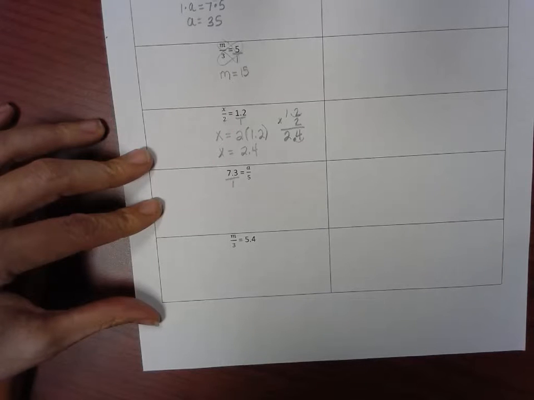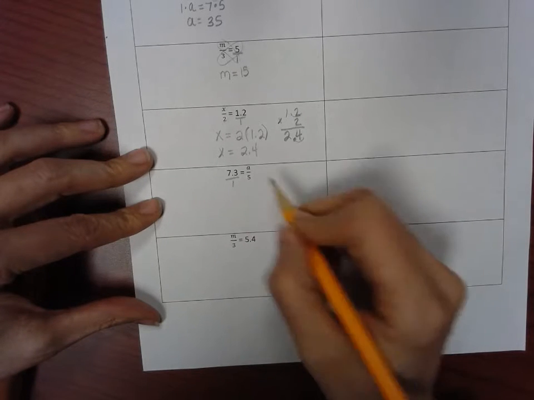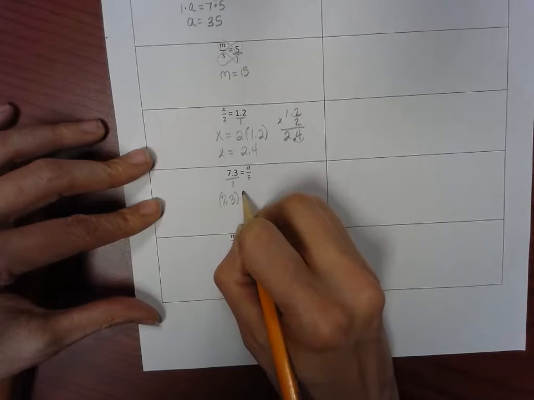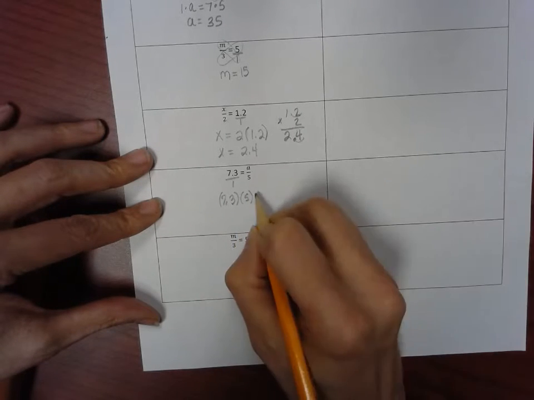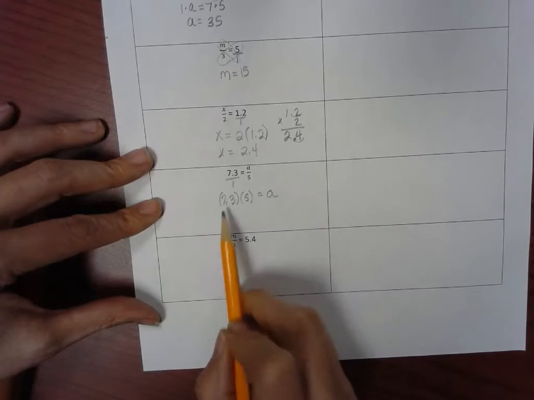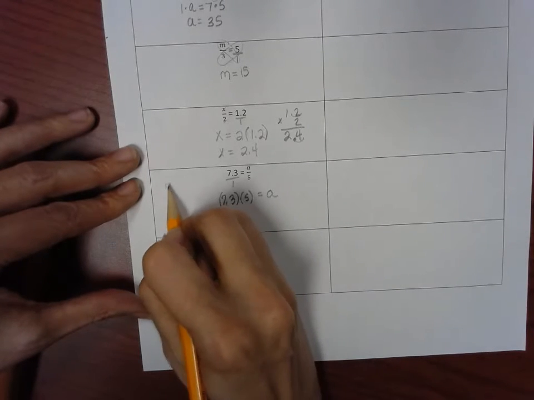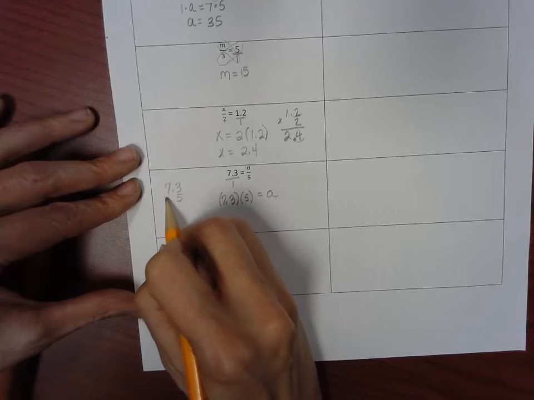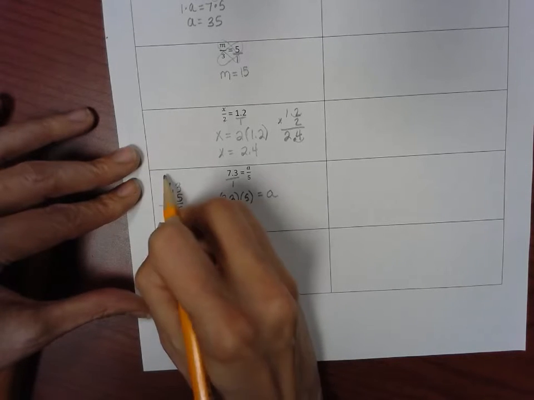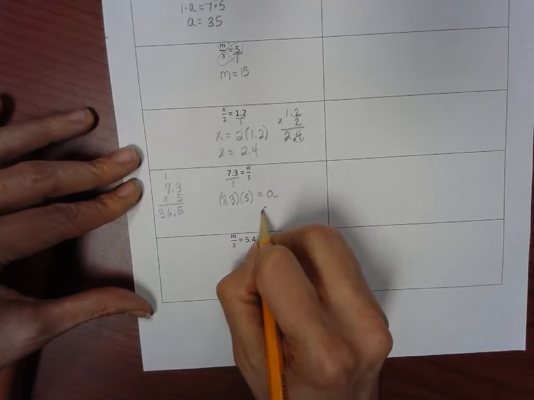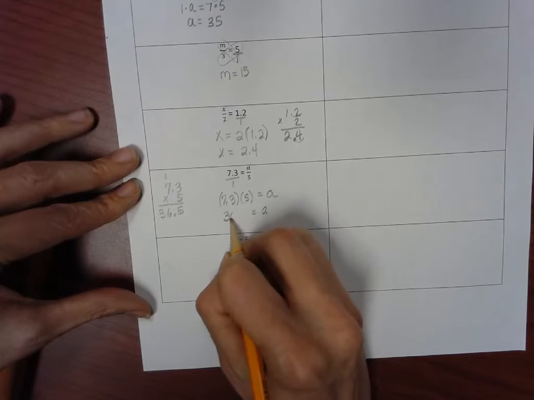All right, so I've got 7.3 over 1, and I'm going to say 7.3 in parentheses times 5 equals a. And don't let these parentheses freak you out. It just means that I'm taking those two numbers and multiplying them together. So if I have 7.3 times 5 off to the side, that's going to be 15, carry my 1. 5 times 7 is 35, plus 1 is 36. So this answer here is 36.5.